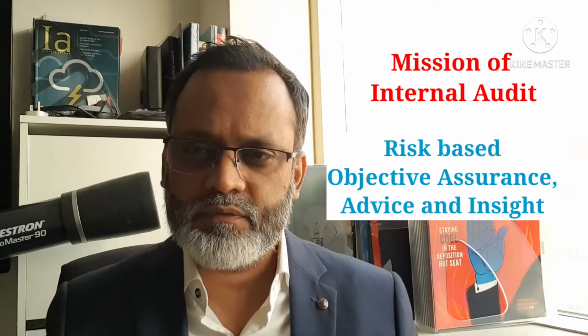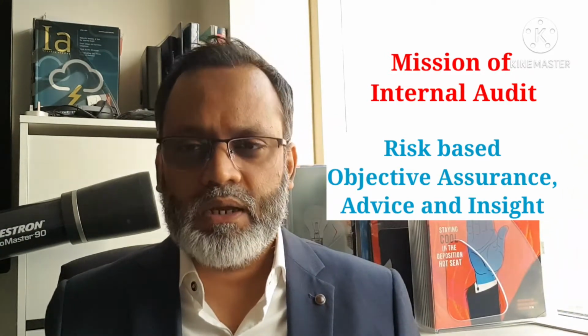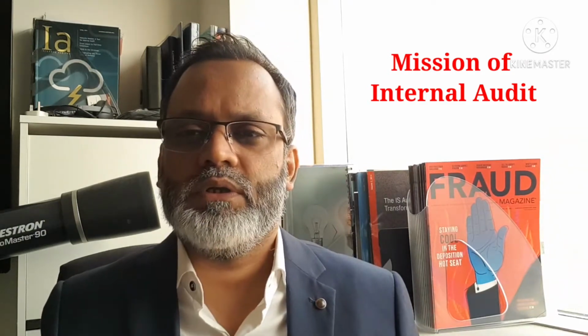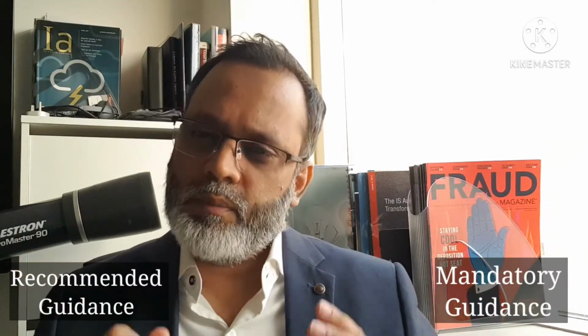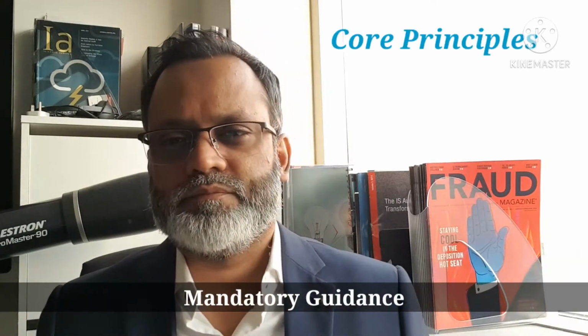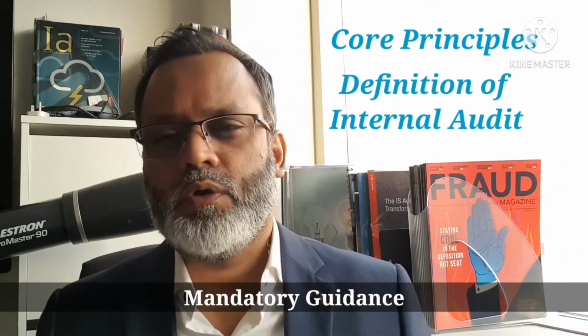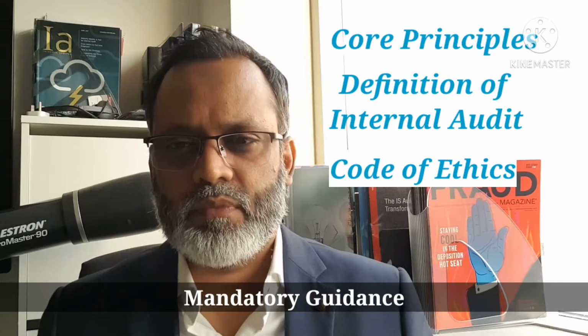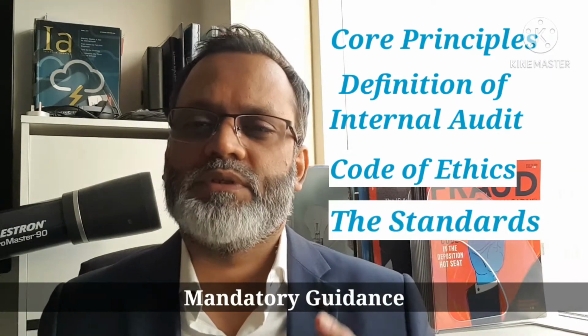Whatever internal audit is doing, this is the focal point. When applying IPPF, the internal audit activity always has to keep the mission of internal audit in mind. The guidance provided by IPPF is split into two: the mandatory guidance and the recommended guidance. The mandatory guidance includes number one, the core principles, number two, the definition of internal audit, number three, the code of ethics, and number four, the standards.